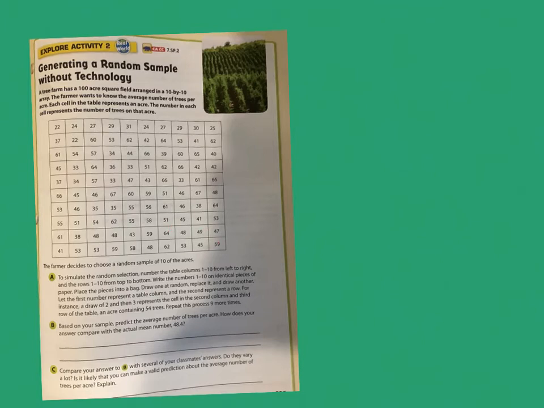So he's going to pick randomly from the whole size, and his random choices will be the sample. Now, he's going to roll a 10-sided die. Whatever it lands on marks the acre on this column, and then roll it again for which row it is, and then go ahead and just mark, okay, it's going to be this one.